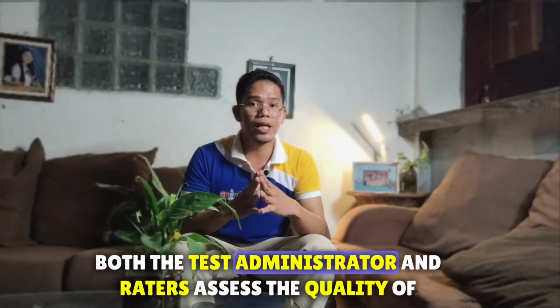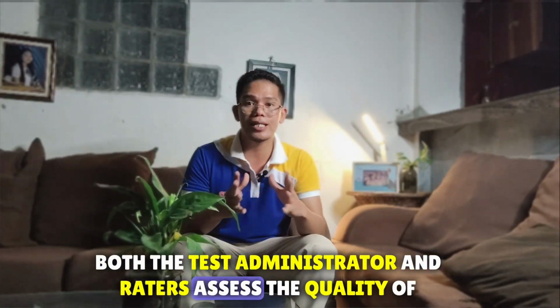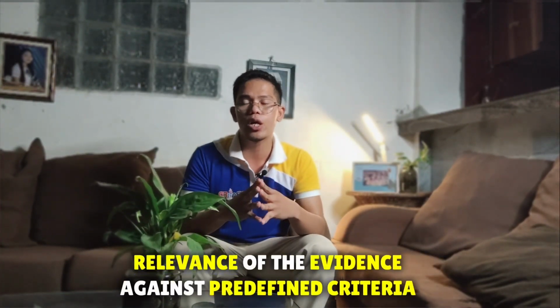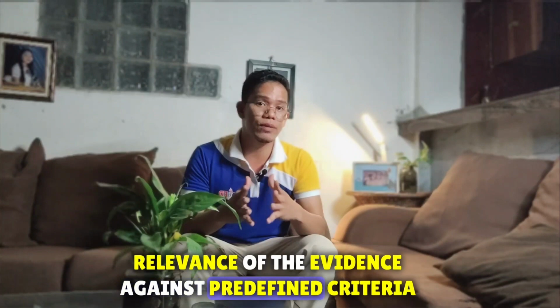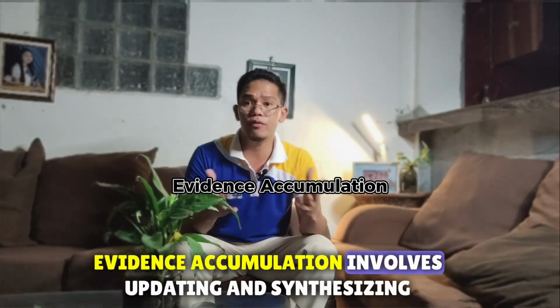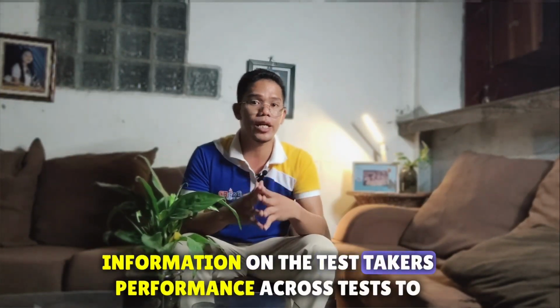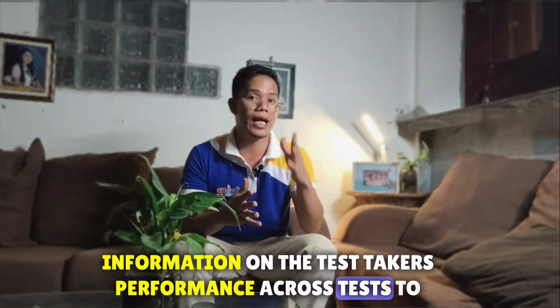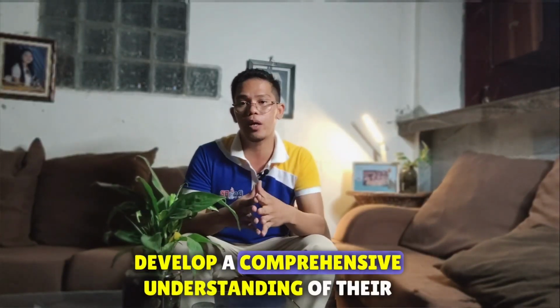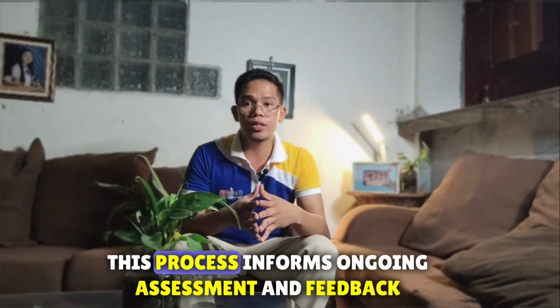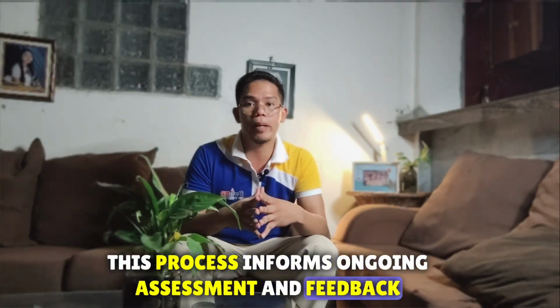Both the test administrator and raters assess the quality and relevance of the evidence against predefined criteria. Evidence accumulation involves updating and synthesizing information on the test taker's performance across tests to develop a comprehensive understanding of their abilities. This process informs ongoing assessment and feedback.